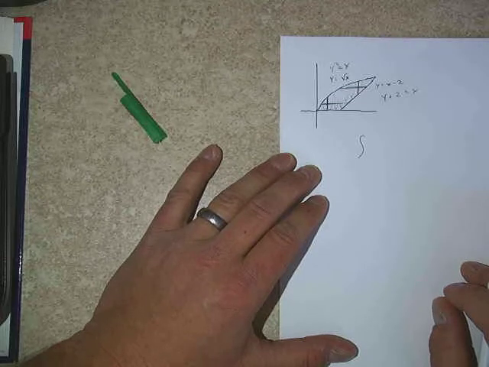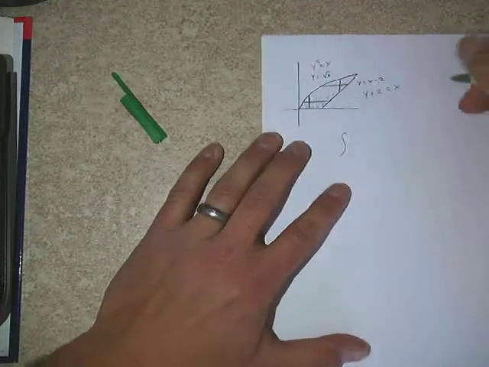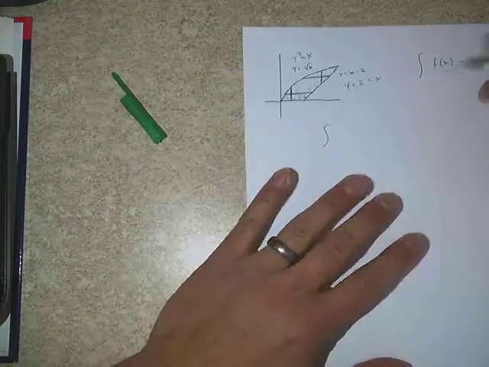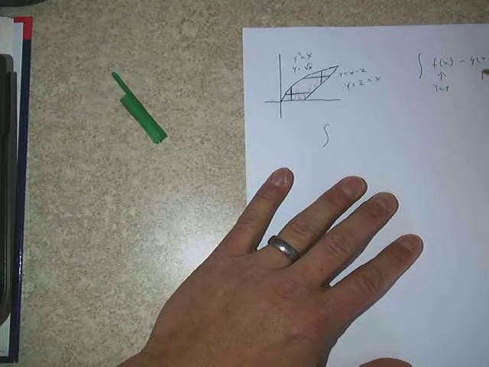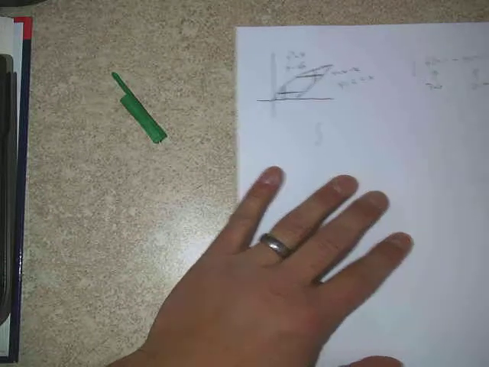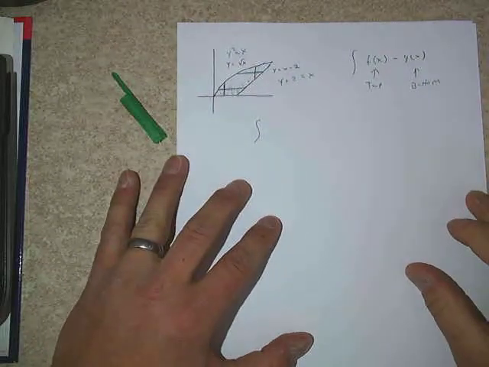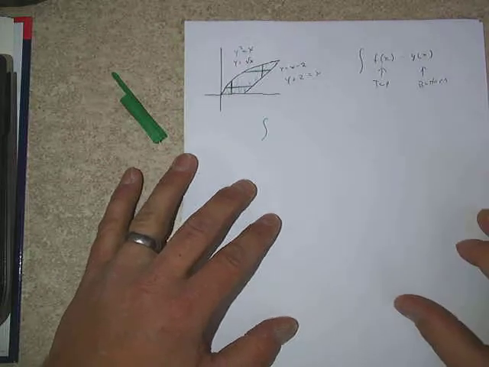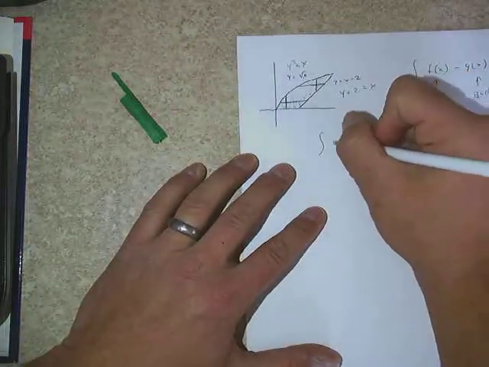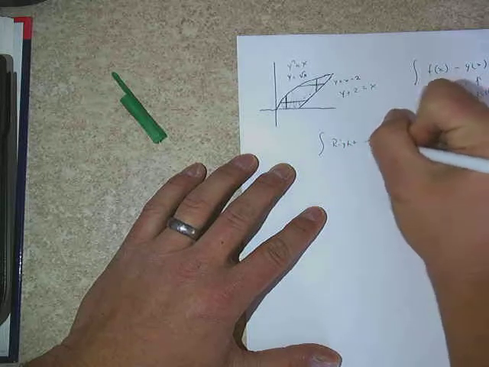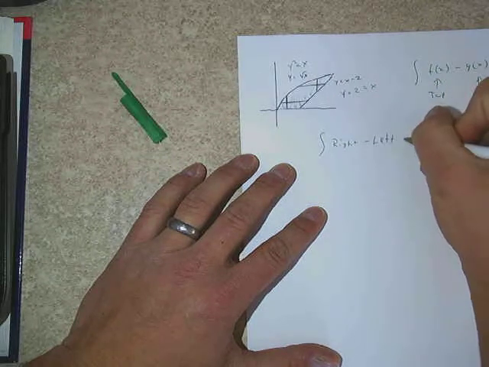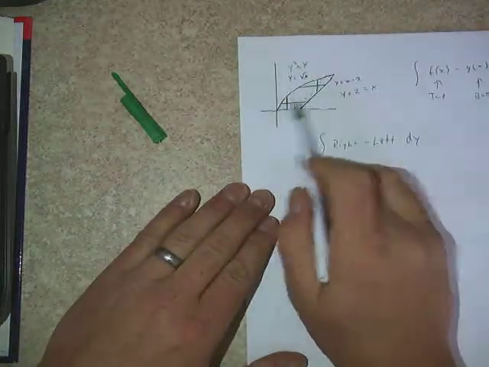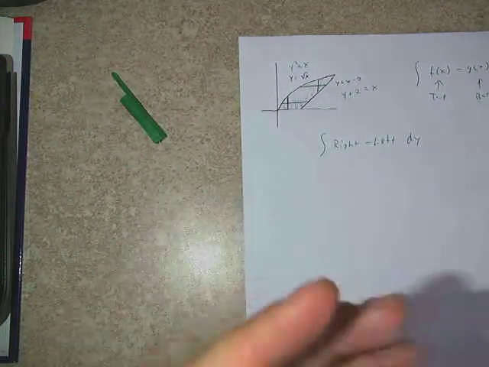So, like I said, if I write these in y, then my integral is going to look like this. Instead of f of x minus g of x, it's going to be f of y minus g of y. We've written the functions here with x in terms of y instead of y in terms of x. Now, remember above, when we did f minus g, very simply put, f is the top and g is the bottom. True? Mm-hmm.